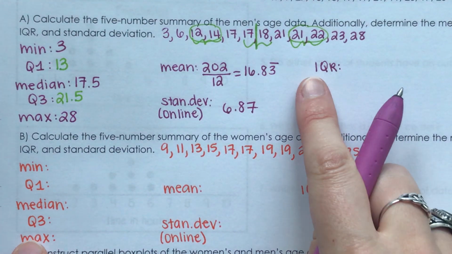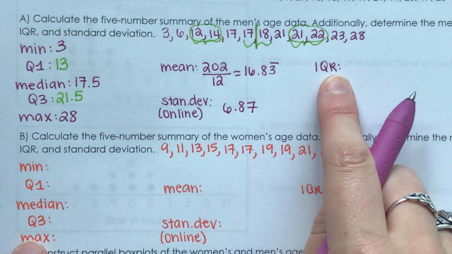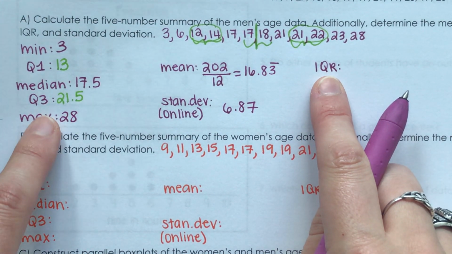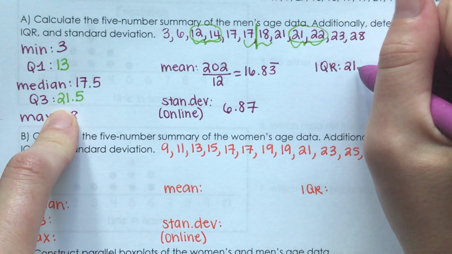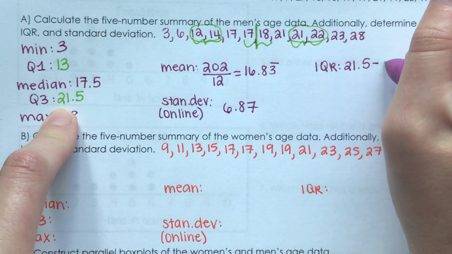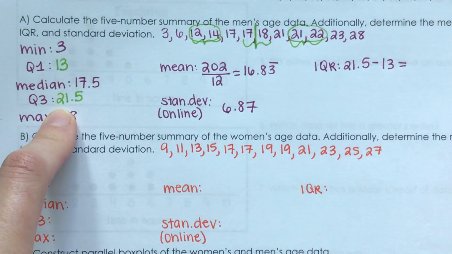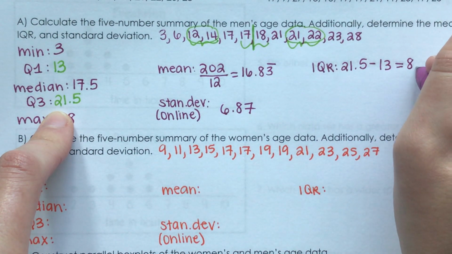The last one is my interquartile range. So my range from quartile 3 to quartile 1. To find that, I just subtract quartile 3 minus quartile 1. And I get 8.5.